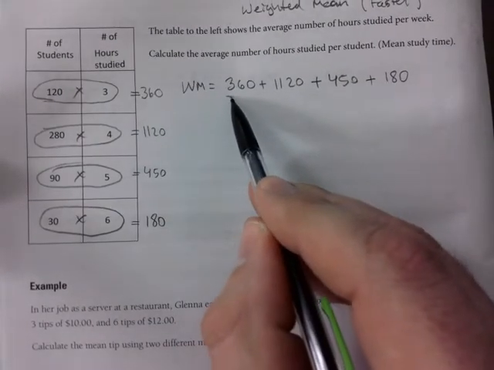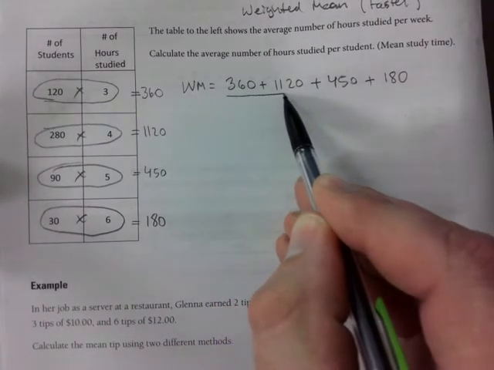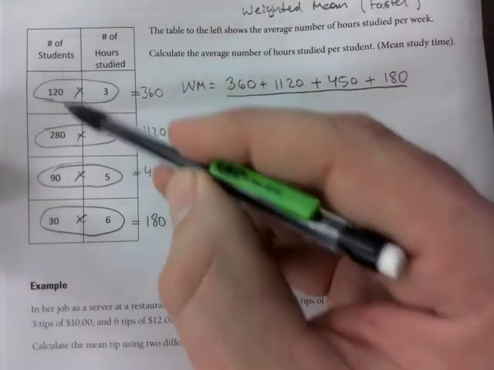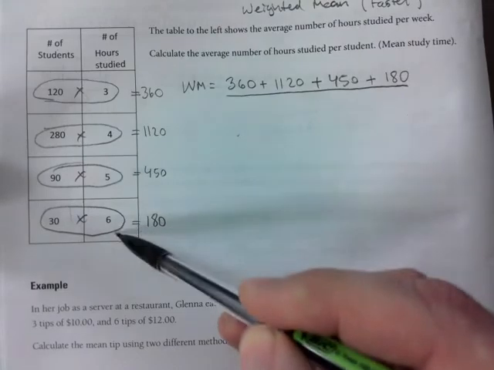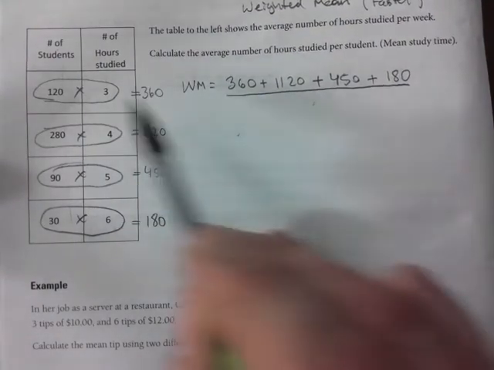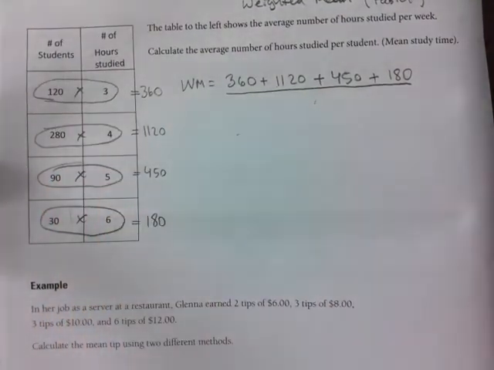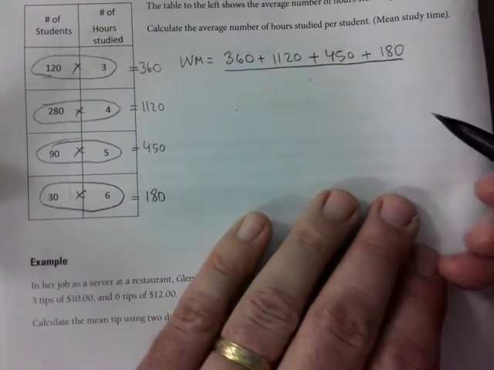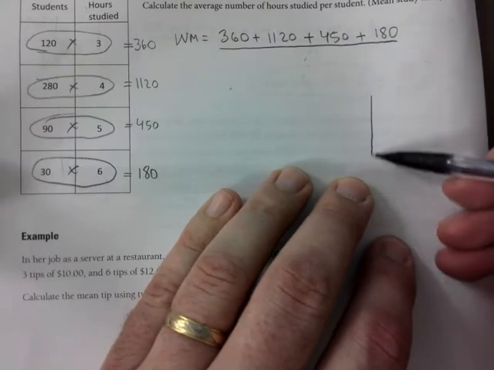But now this is the kicker. Which column? Only one of these columns will be added up and placed down here. Only one of them. And that's where I ask you to do this. This is what I call the unit analysis. So we're going to do a little box here.